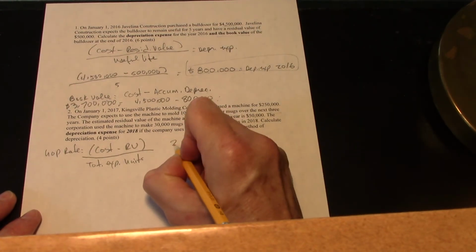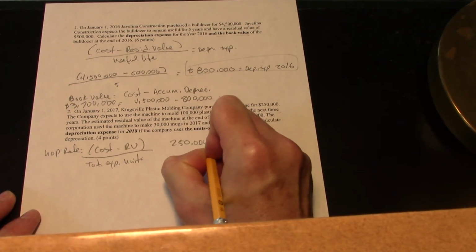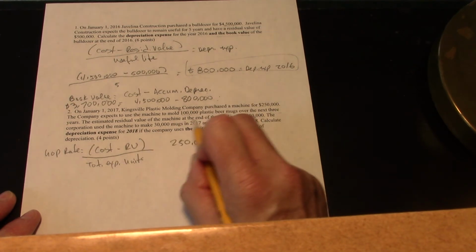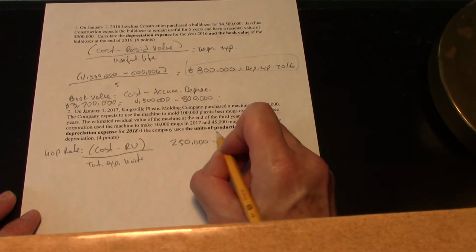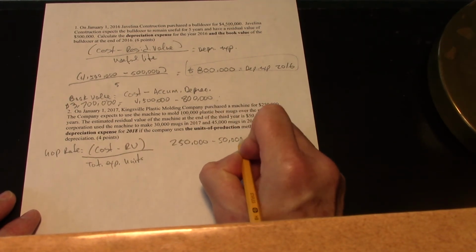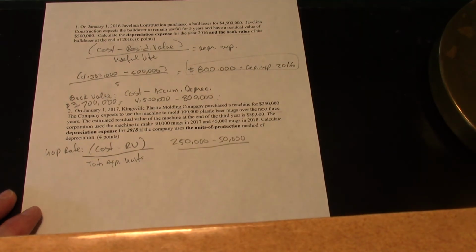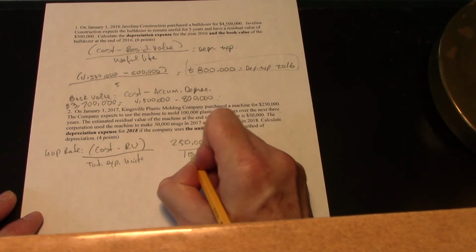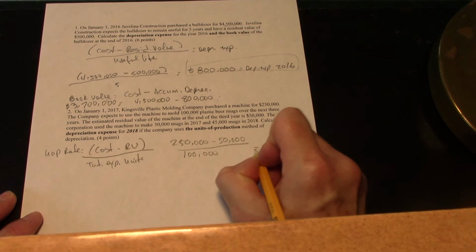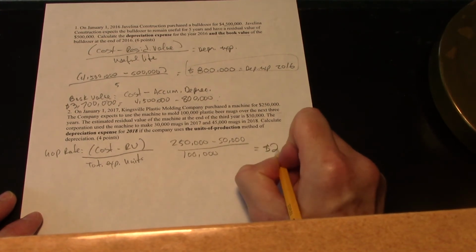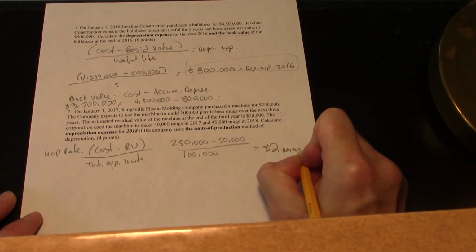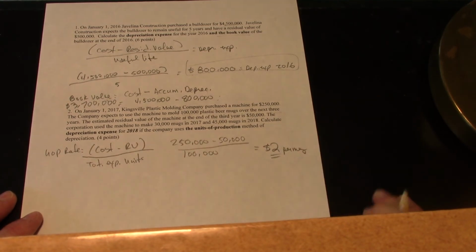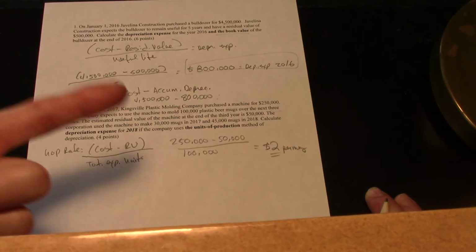So $250,000, that's our cost, minus residual value of $50,000, divided by 100,000 equals $2 per mug. So that's my rate. That's how much it depreciates every time I make a mug.